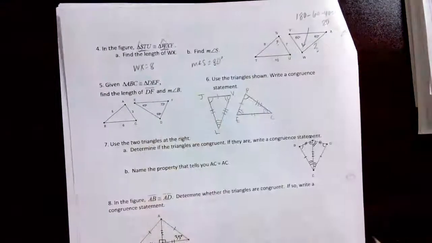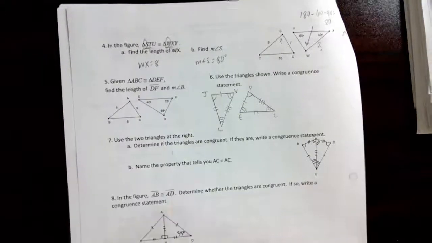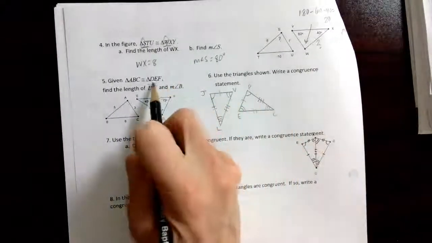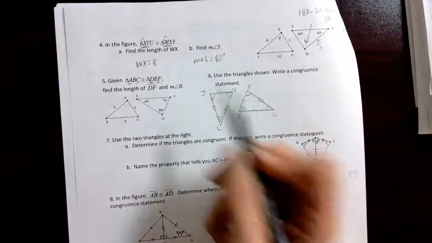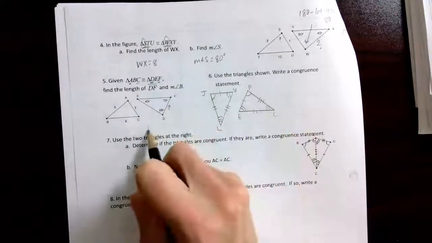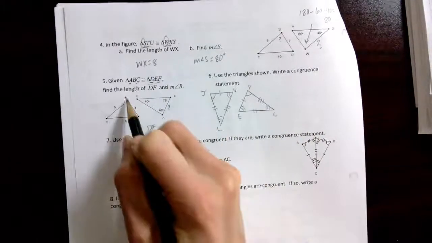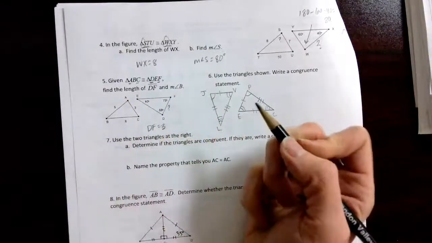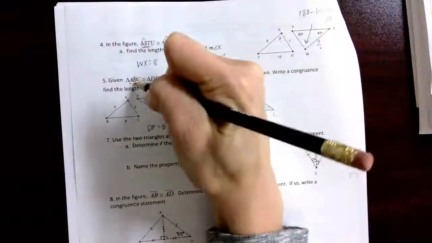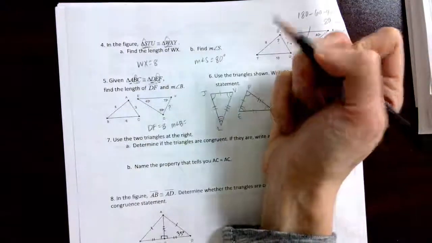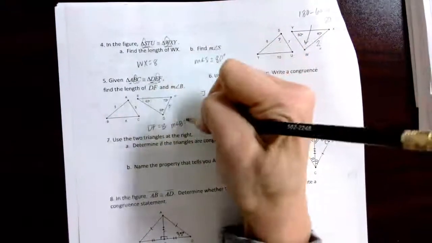Okay, the next one says find the length of DF. Well, if I look at the naming, DF corresponds to AC. Okay, so DF is right here. I'm trying to find that. AC has a measure of 3, so DF is 3. Okay, next one says measure of angle B. And the measure of angle B is the middle one. It should be congruent to E. So if I look at angle E, it's 40. Angle B has to be 40.